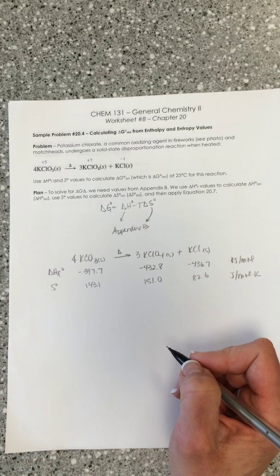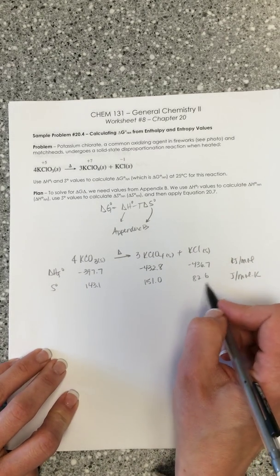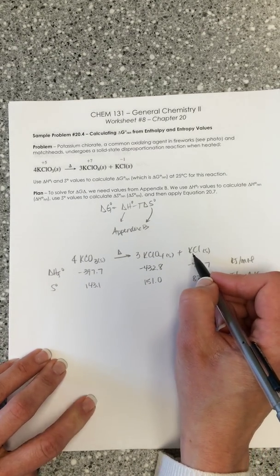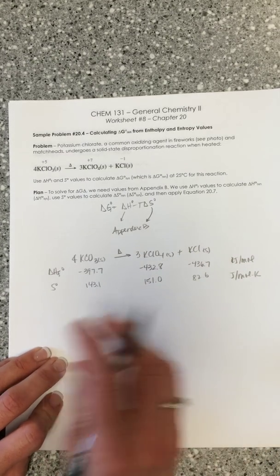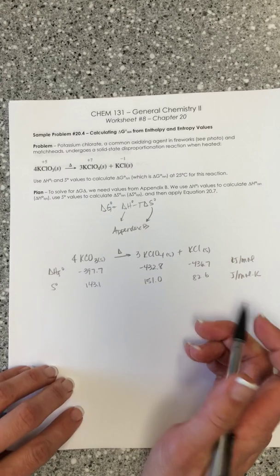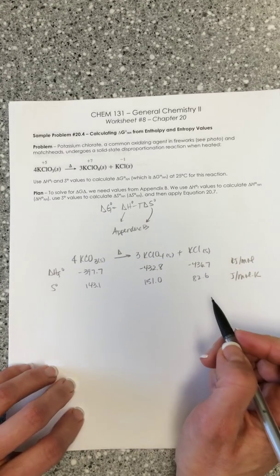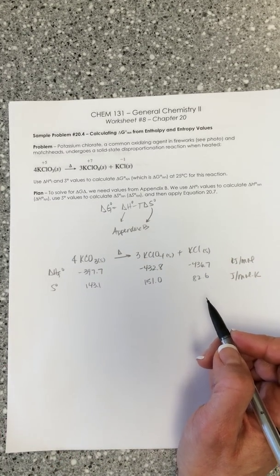So a lot of errors that can be made in here are not putting the right value under the right substance, not looking up the right value because you looked up the wrong phase. So lots of ways that you can make silly little mistakes here, not carrying the correct coefficients through, maybe not having a balanced chemical equation to start.